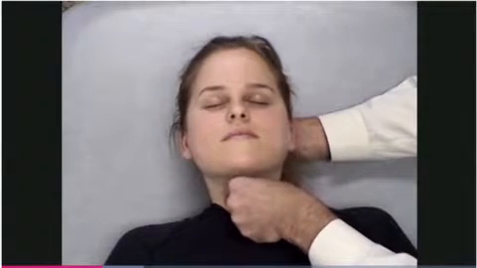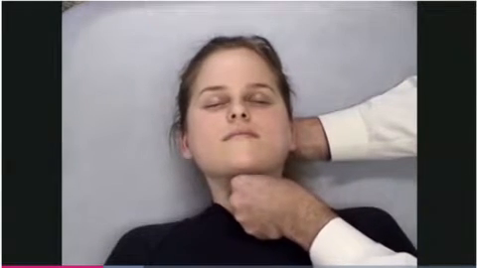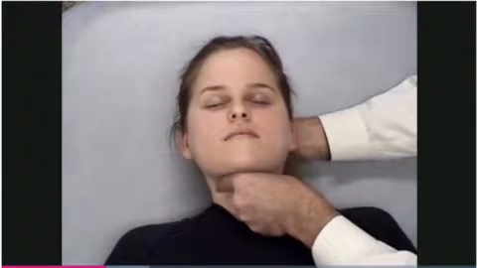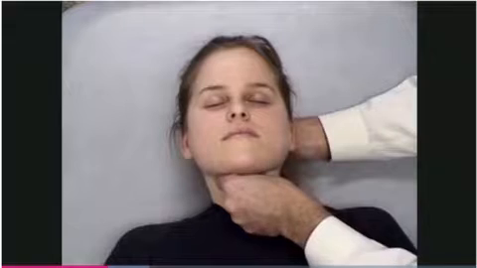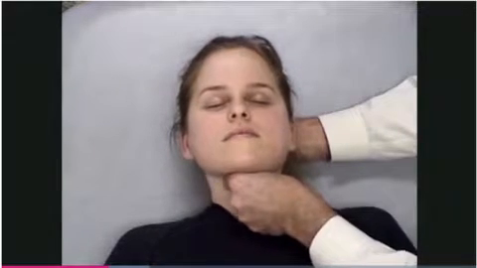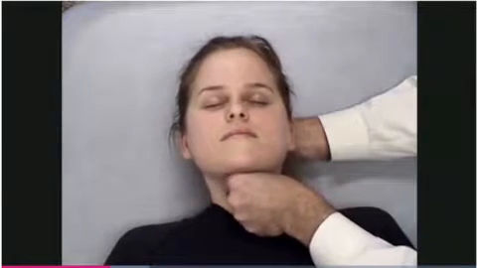And then we can work our way right back up from the trachea to the larynx, to the cricoid, to the thyroid, and back up to the hyoid. And we can just repeat this 30 seconds to 2 minutes.